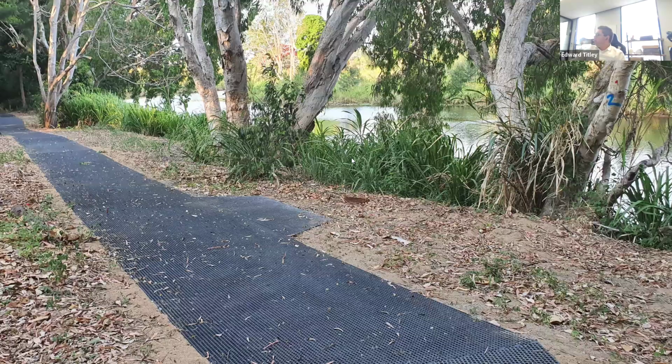And this is potentially an example of a Class 3 track. This is a very low to the ground structure, but it gives you a bit of an idea there.